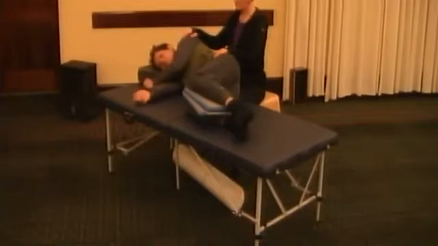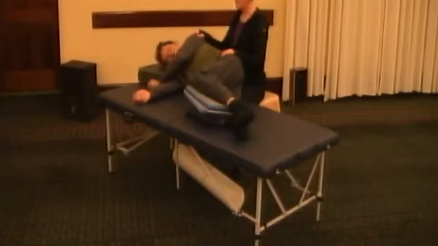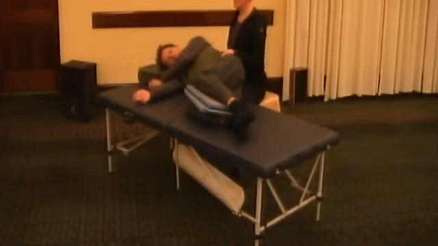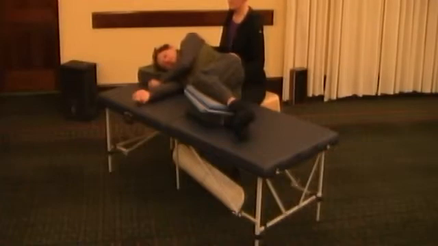Now, as you continue to do that, notice, is there a moment when you detect your degree of effort increasing? And at that moment, is there a correlation with how much through their torso the movement has flowed?